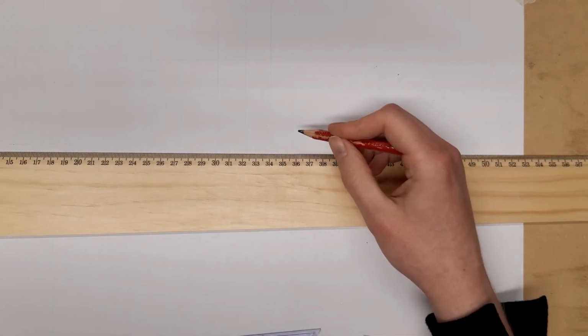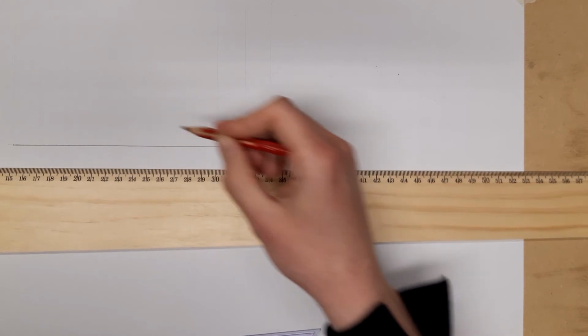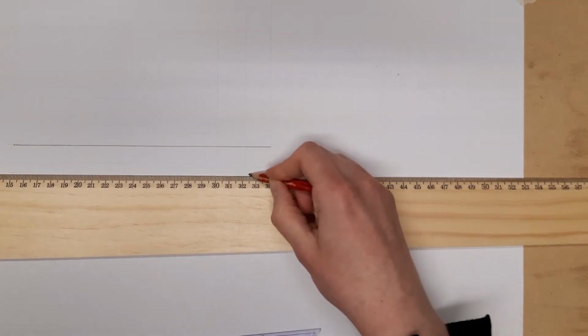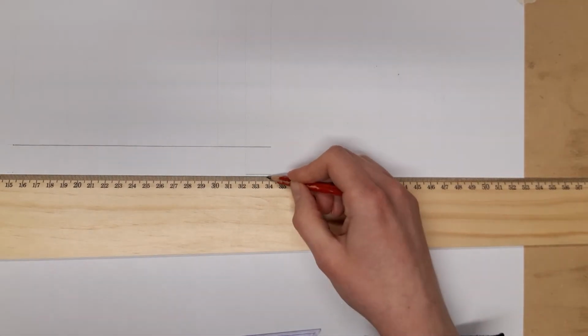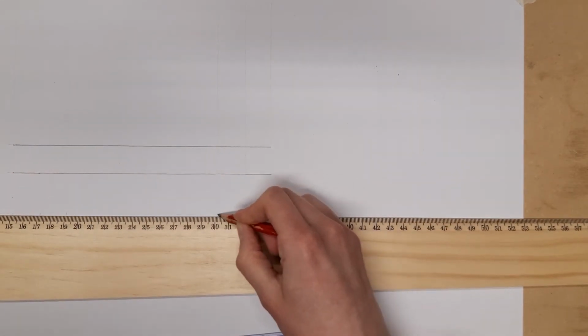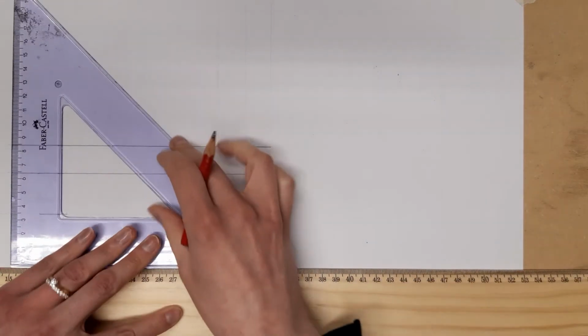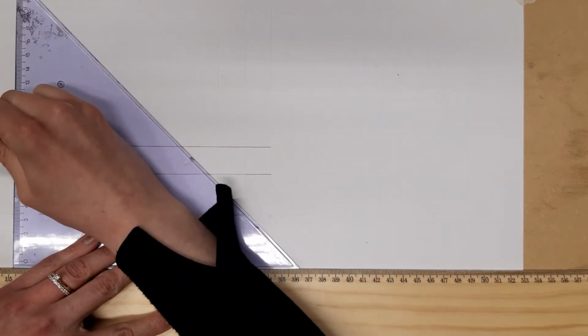Okay, I now have my grid as such, and I can start drawing this table in heavy. And then working from left to right, as you've seen loads and loads of times already.